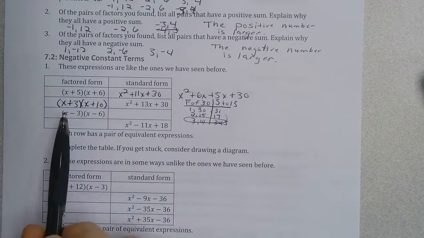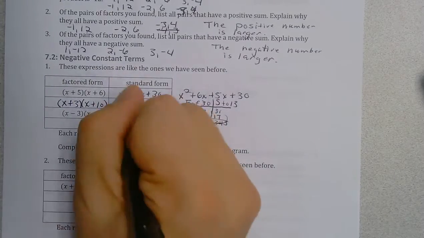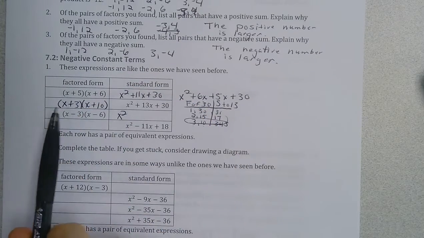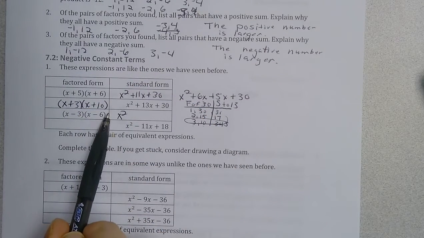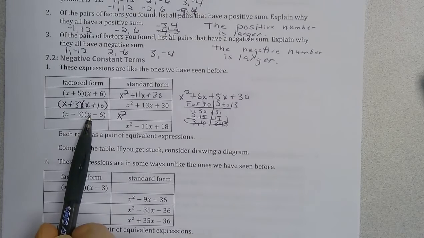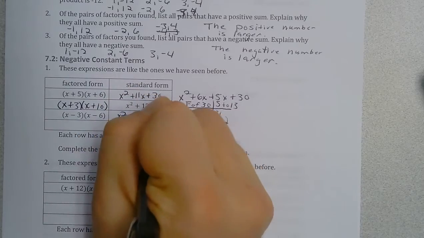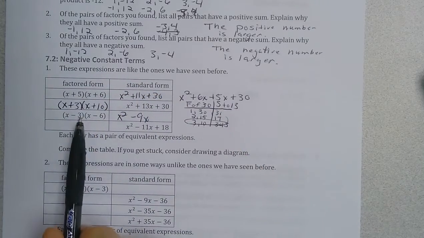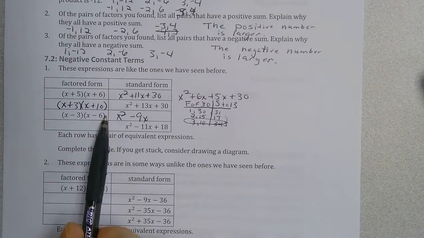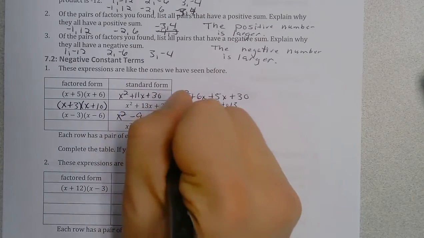So now distributing, I'm going to have x times x is x squared. And then here, I'm going to have negative 6x and minus 3 more x. So I'm going to add negative 6 plus negative 3 and put negative 9x. And then negative 3 times negative 6 is plus 18.